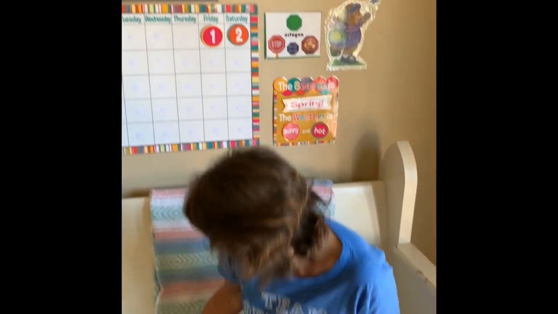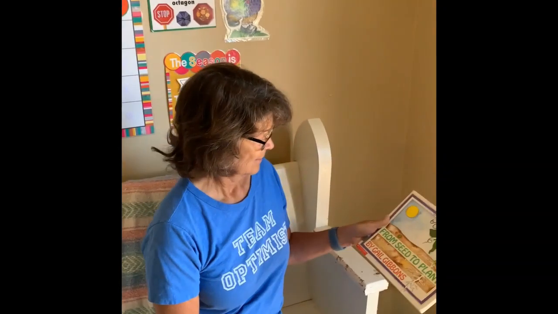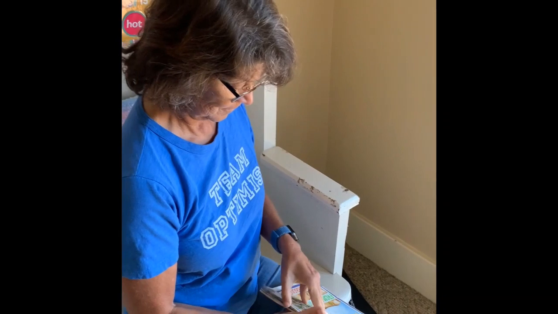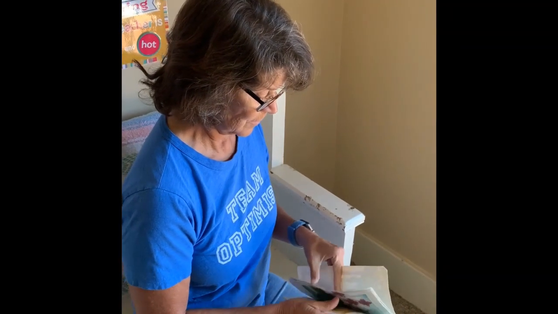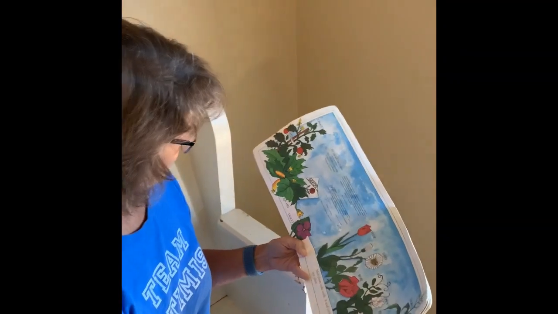Now let's read our story. From Seed to Plant by Gail Gibbons. Okay, open up your eyes, turn on your ears, and here we go.